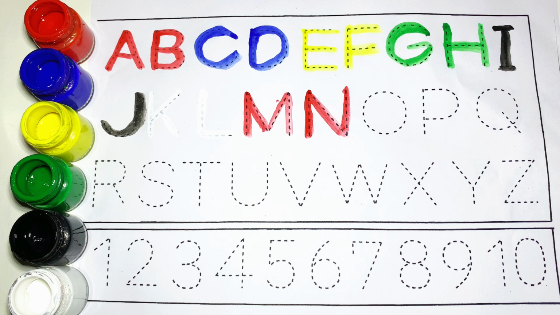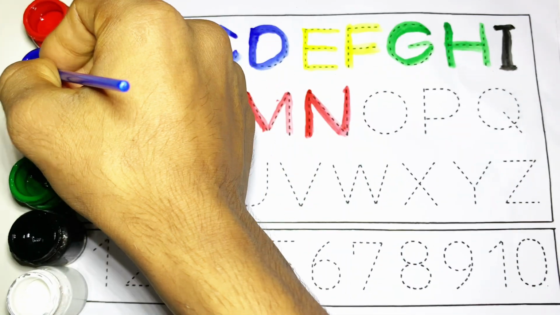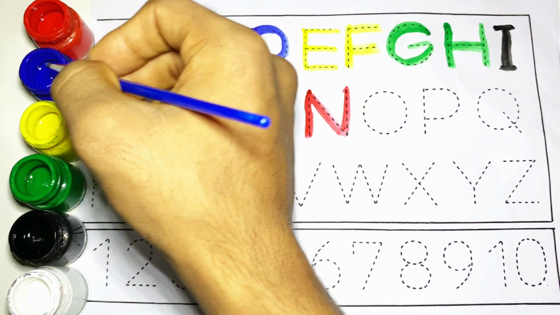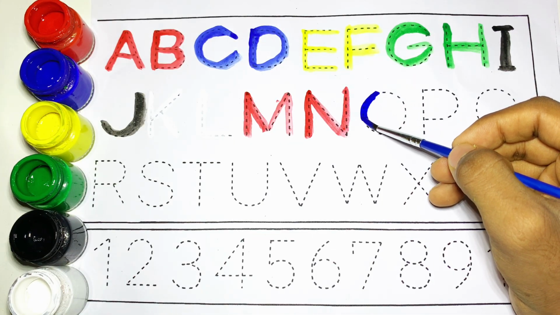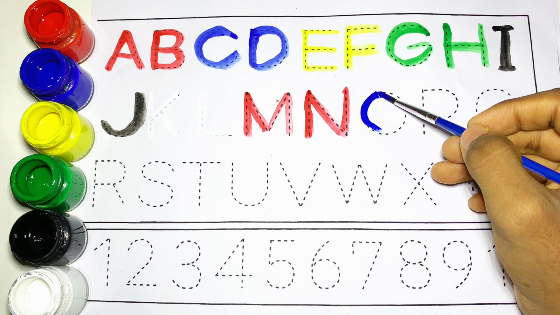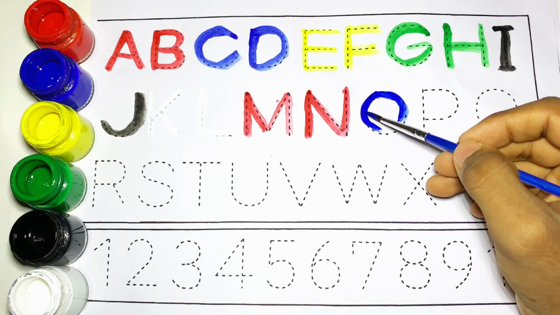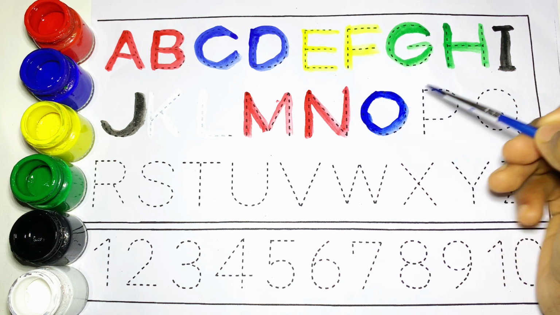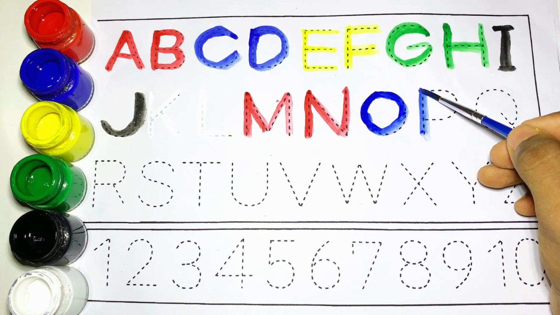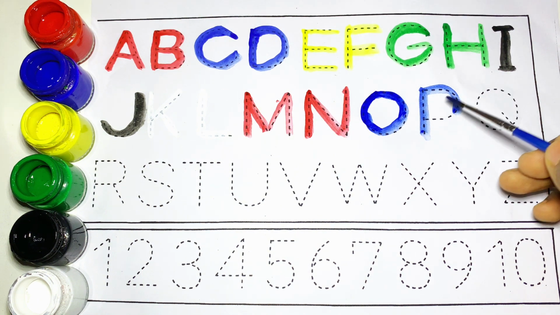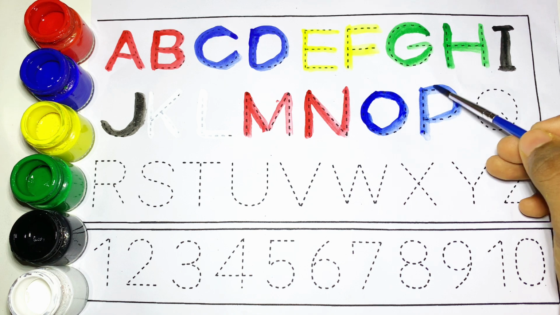The alphabets of O. And use blue color. P. P for parrot, P for penguin. And again use blue color.